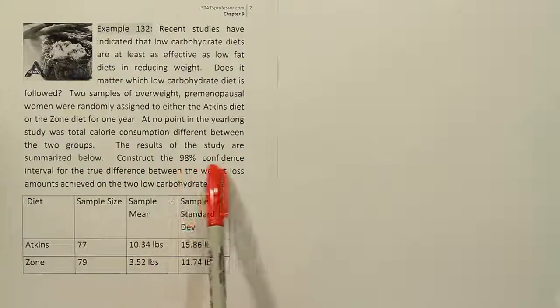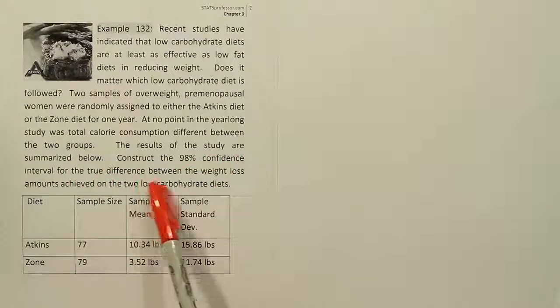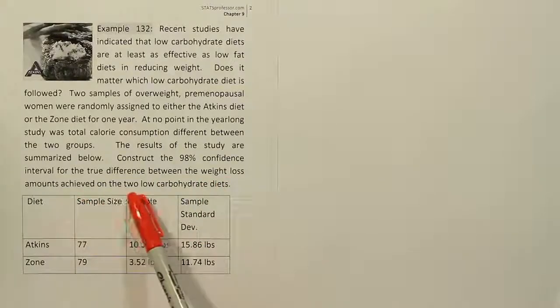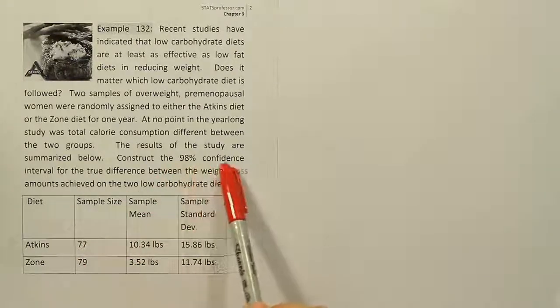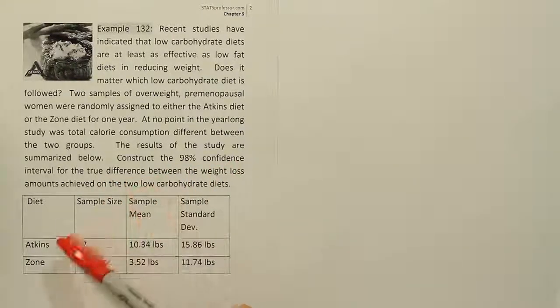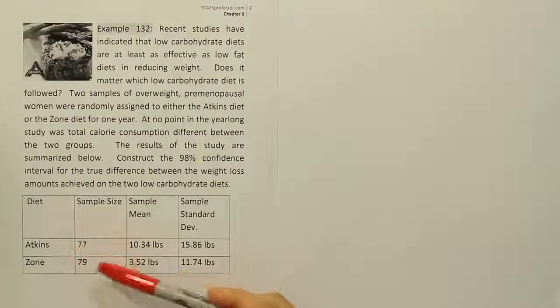Construct the 98% confidence interval for the true difference between the weight loss amounts achieved on the 2 low-carbohydrate diets. So we have the Atkins and zone diets, and they're asking us to compare them using a 98% confidence interval for the true difference between the weight loss achieved by the 2 diets. Okay, so normally the first step in a confidence interval is to record all the data, but that's already done nice and neat for us.